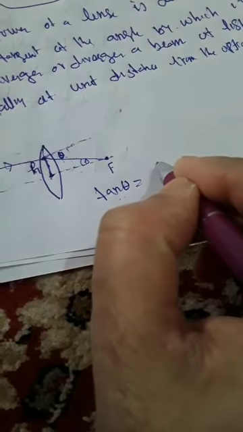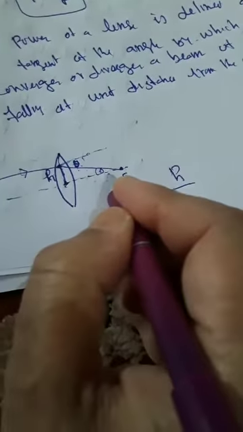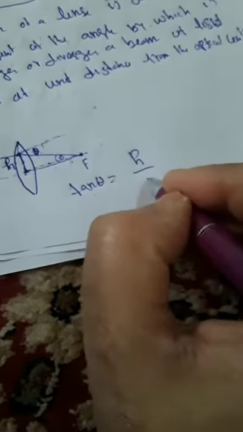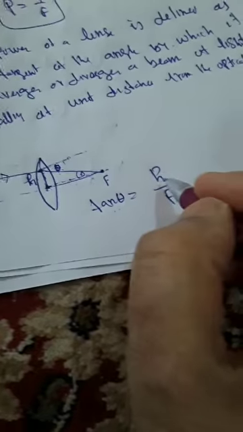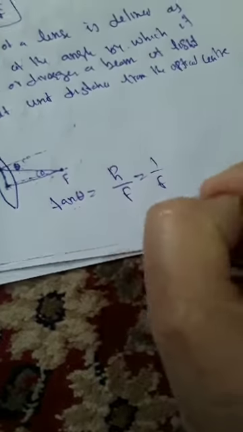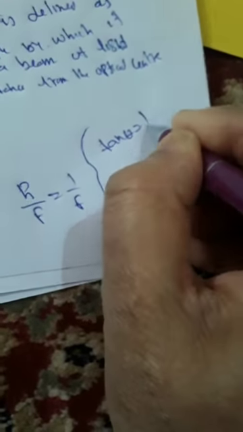If I write in the triangle, tan theta is equal to perpendicular by hypotenuse, that is equal to h, that is perpendicular by base. This perpendicular by base is the focal length here, but this height is the unit distance. Unit distance is 1. That is 1 by f. That means it can also be written in terms of tan theta: tan theta is equal to 1 by f.